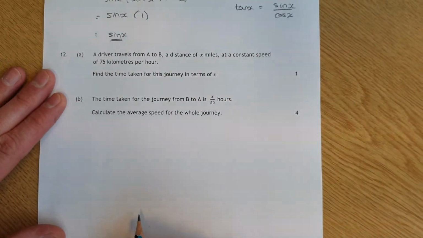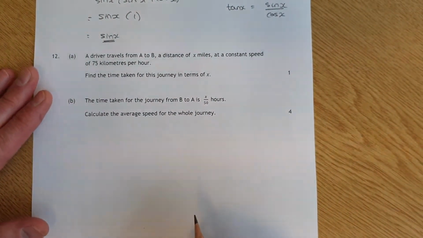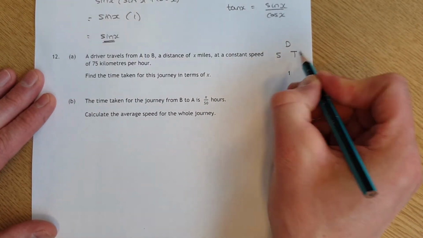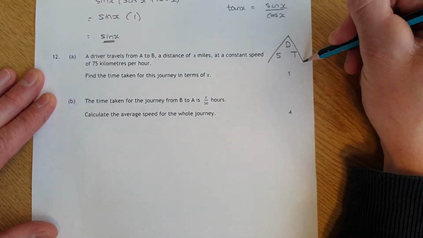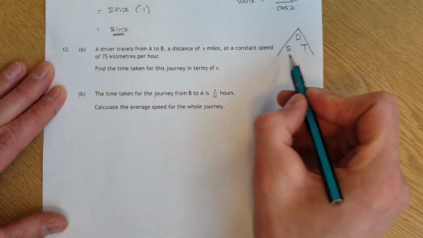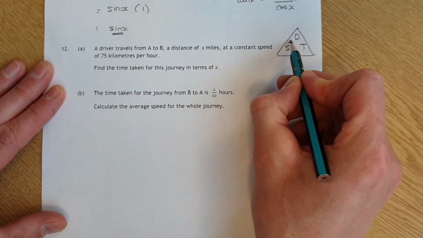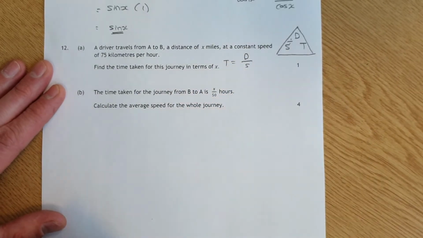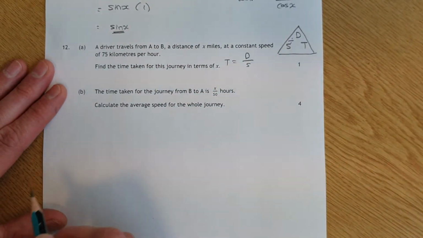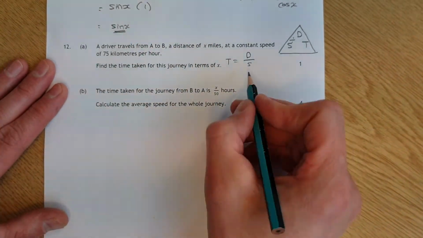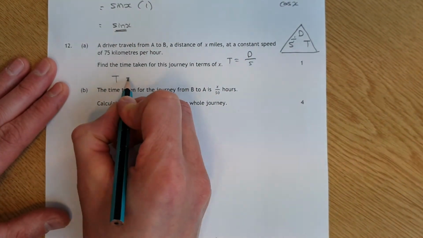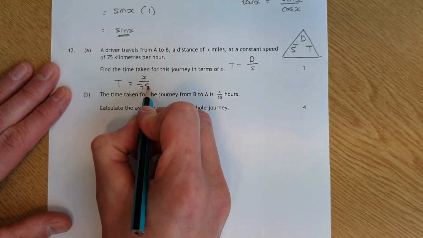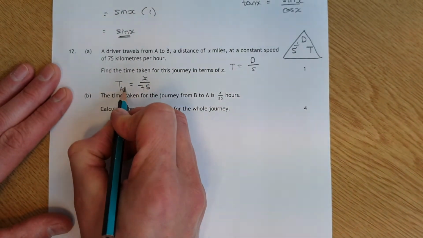For question 12, we're using some distance, speed and time calculations. So distance, speed, time. So we're looking to find the time taken for the journey. So time is distance divided by speed, so we need to use that. Time is distance divided by speed. We know the distance travelled from A to B is x, and we know the speed is 75 kilometers per hour. So that's from A to B.